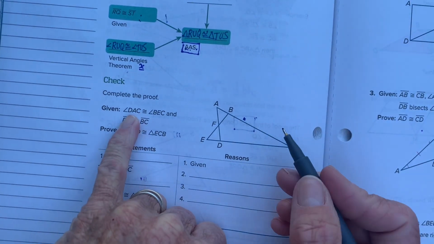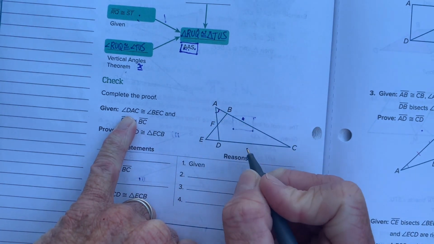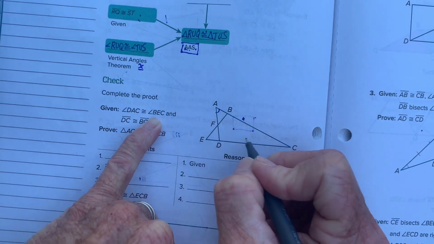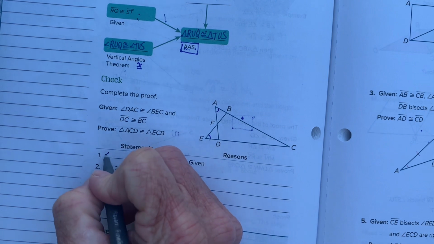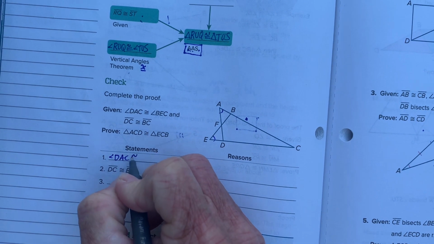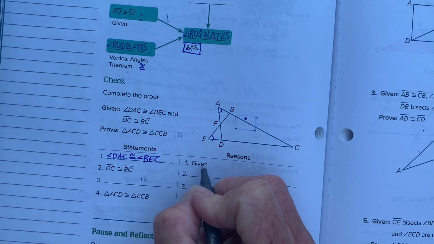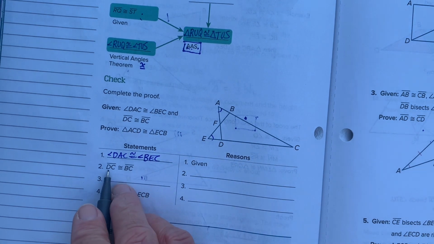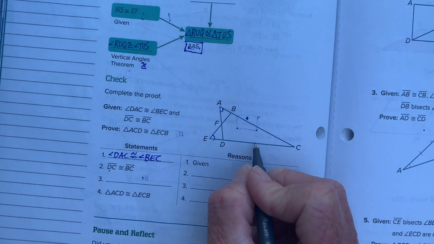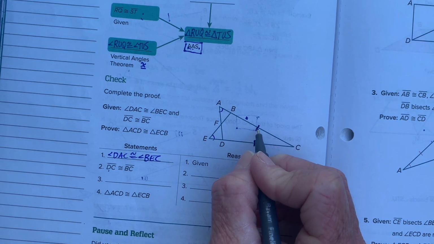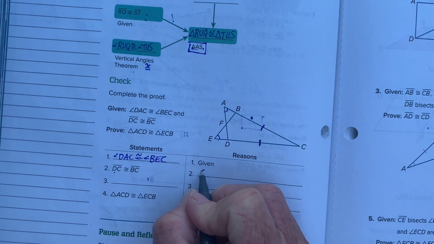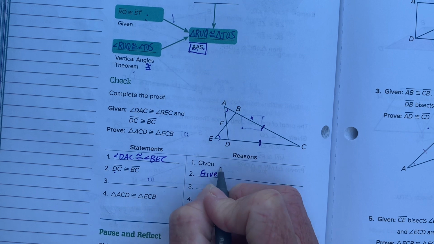All right, they tell us that angle DAC, which is this angle, is congruent to angle BEC, this one. We knew that because it was given. And they also tell us that DC is congruent to BC. So this piece is congruent to that one. And I know that because it's given.